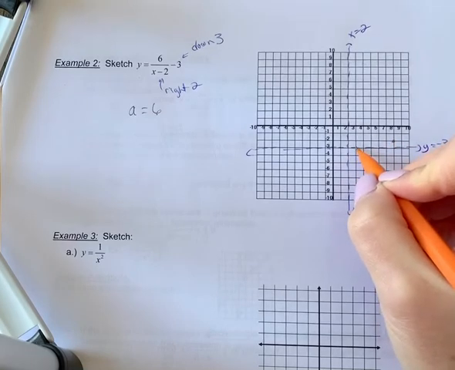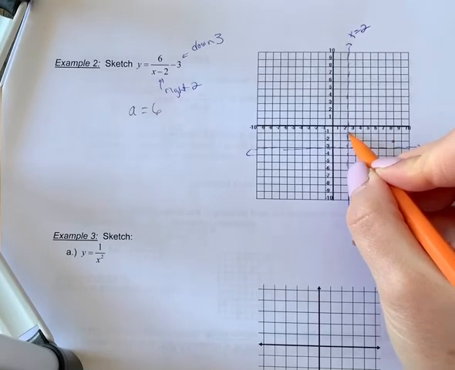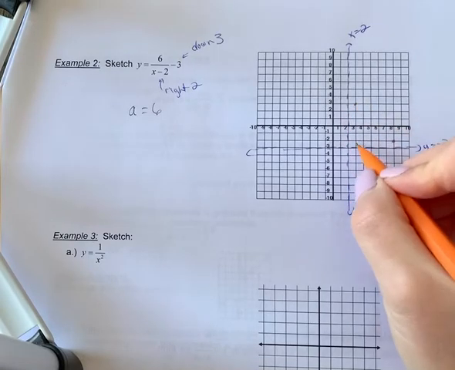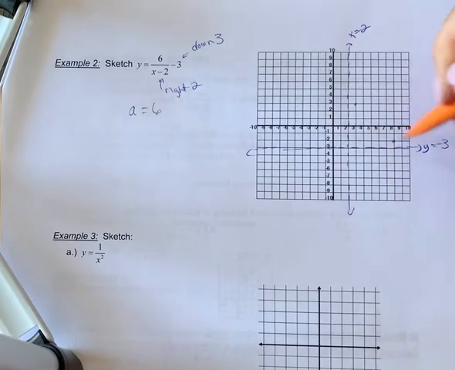And then here, same thing. You can count on the asymptote. 1, 2, 3, 4, 5, 6. Of course, the point's not on the asymptote, so I usually just count within there. And you've got your 2 points.